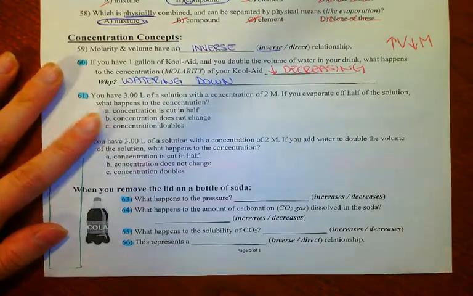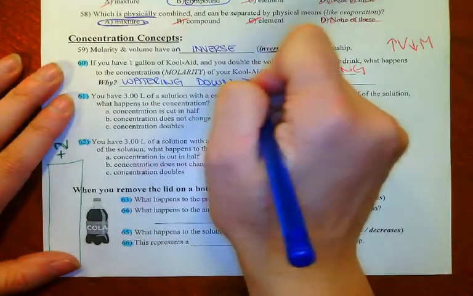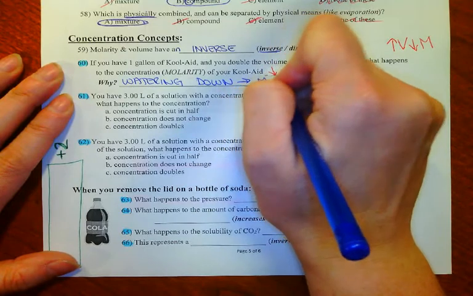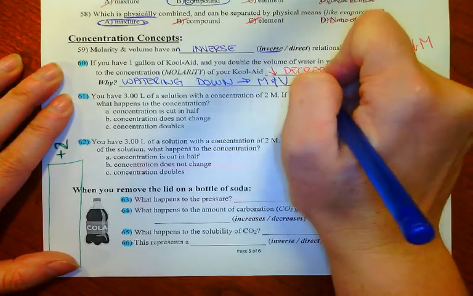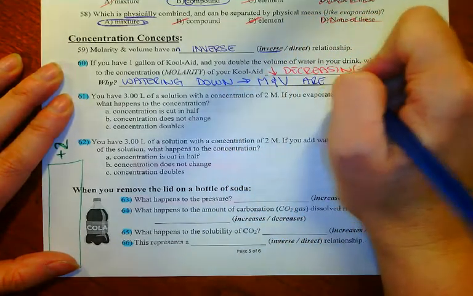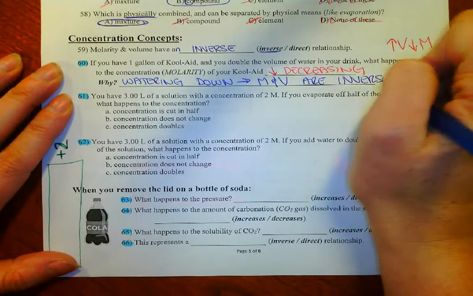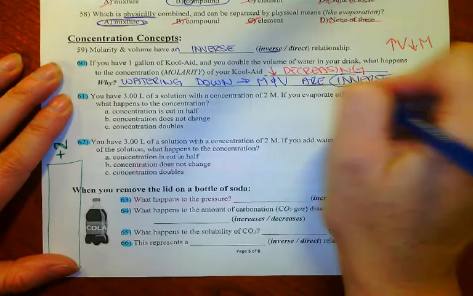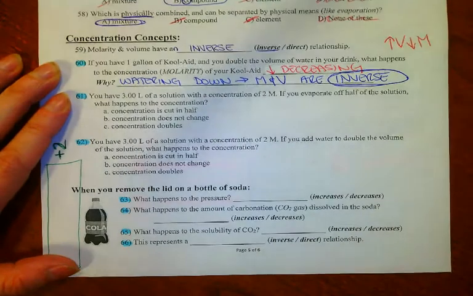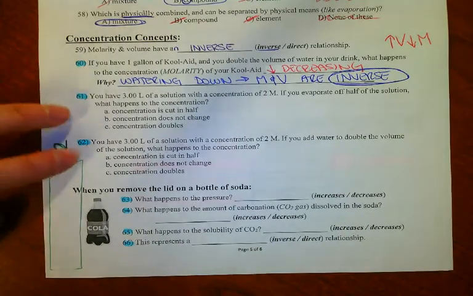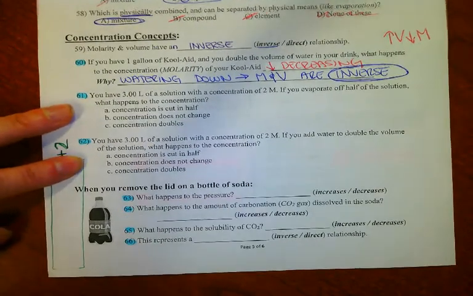Okay, there's more water, but I'm not adding more Kool-Aid mix. Okay, and I can even say molarity and volume are inverses, or inverse. So say it like a nerd, like we said on page 2. Okay, inverse. That's the same way we're going to do 61 and 62.